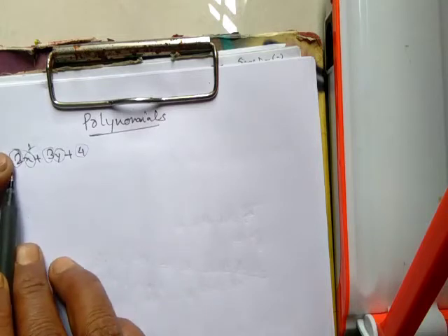So it is the combination of variables in different degrees and real numbers by using plus or minus sign in between them. This is the polynomial in simple language.